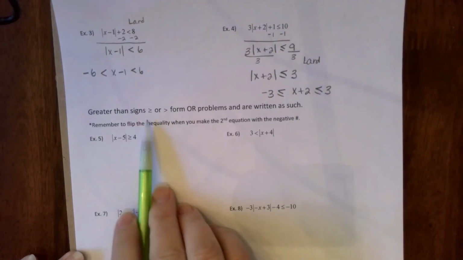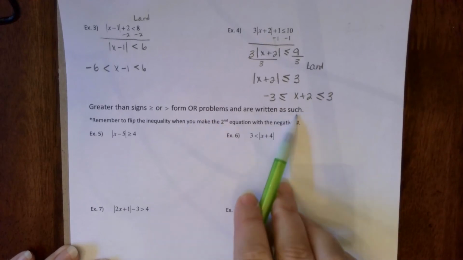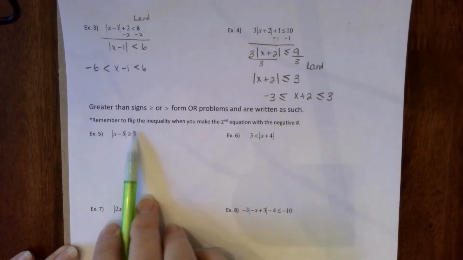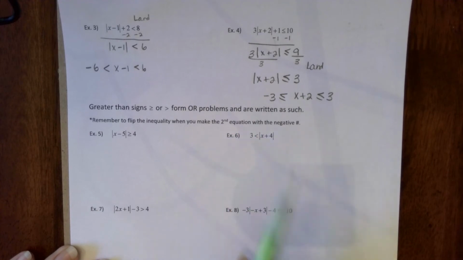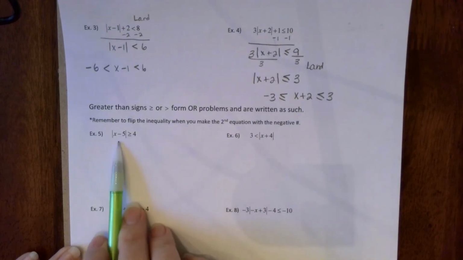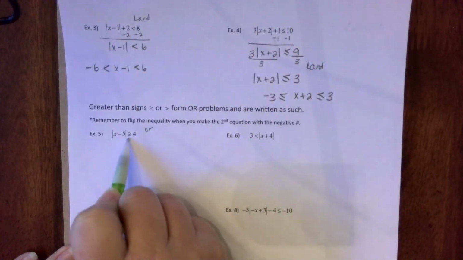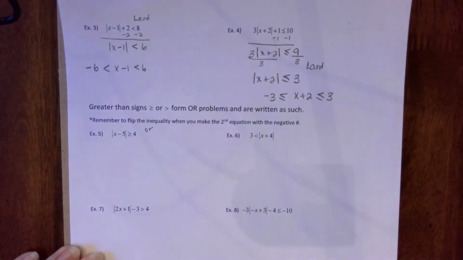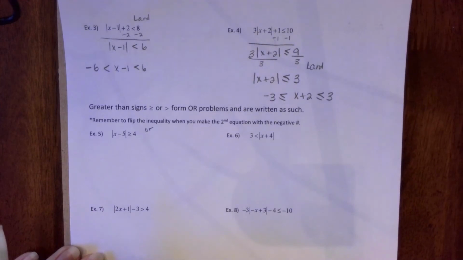Greater than signs, they go this way, form "or" problems, and are written as such. Remember to flip the inequality when you make the second equation with the negative number. We'll talk a little bit about that. Let's look at example 5. Now, I know that this is an "or" problem. How do I know? Well, it's not an "and" problem. So if it's not "and", it's got to be the other one. Well, the other one means that it's "or". So how do I write those "or" problems?